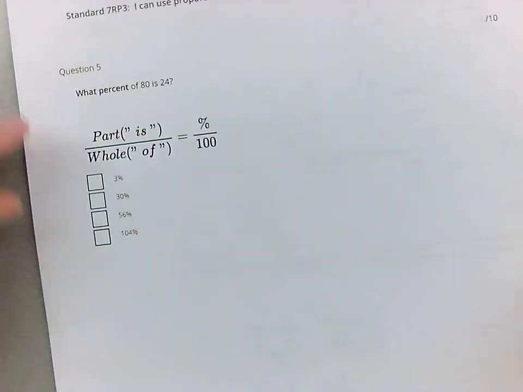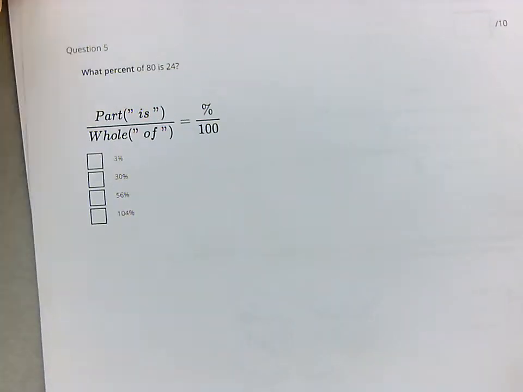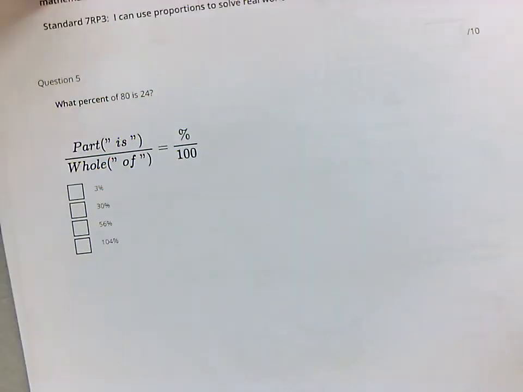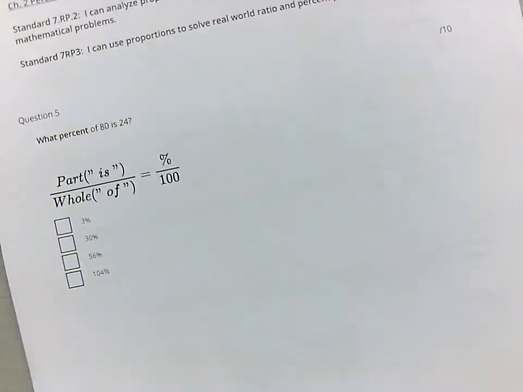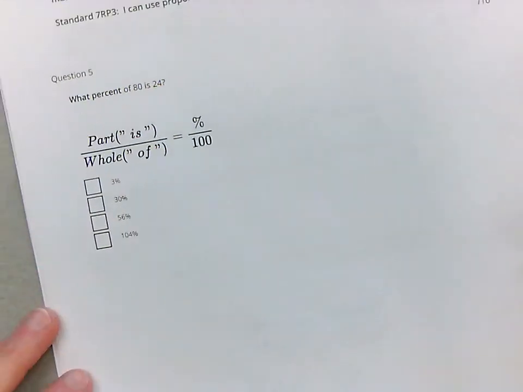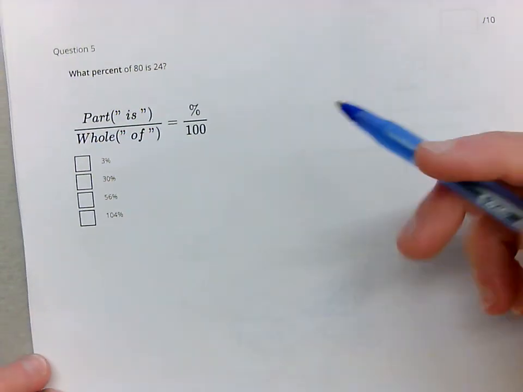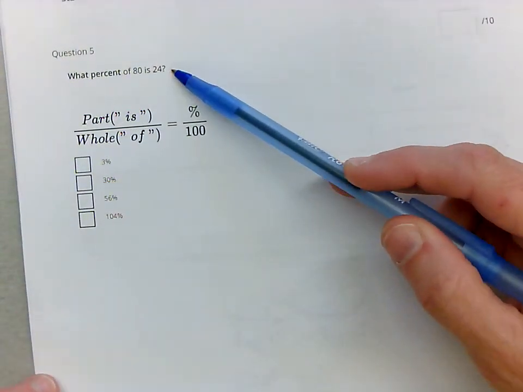All right, here we are looking at number 5. The first question is asking us what percent of 80 is 24.